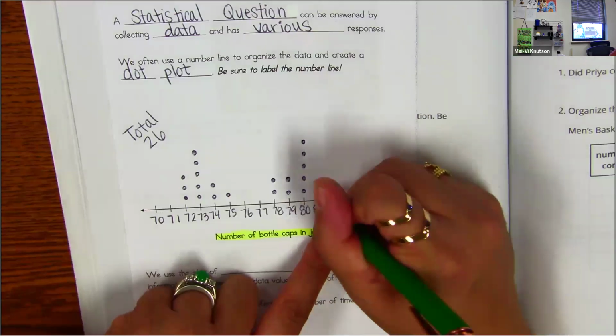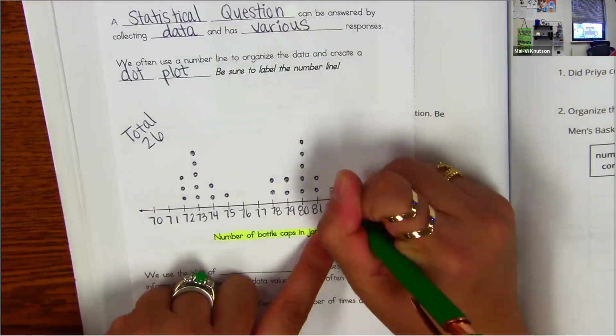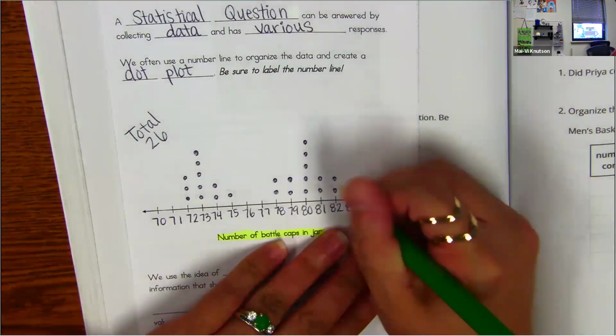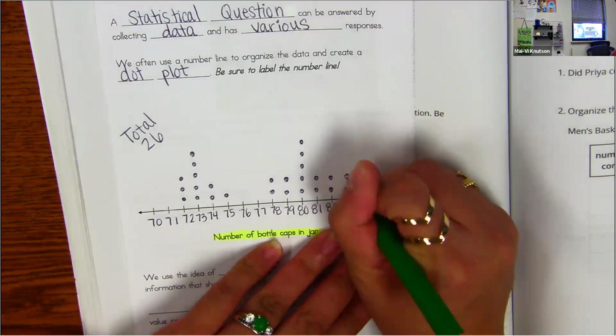Okay, then I got 2 at 81. It looks like I got 2 more at 82. I got 2 at 83. Is that all I got?